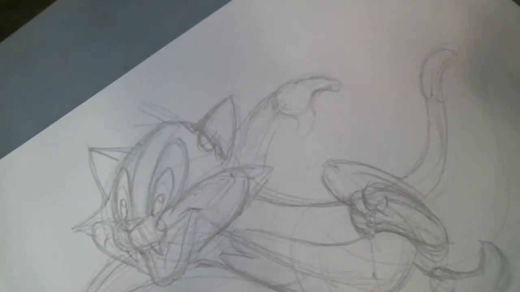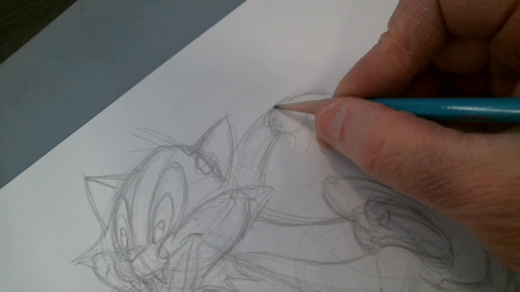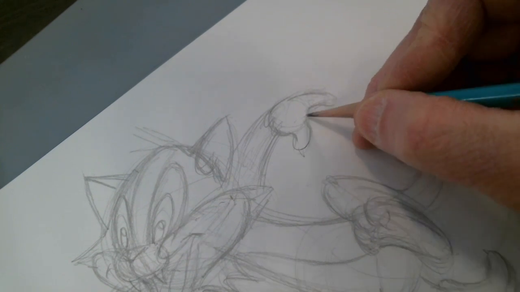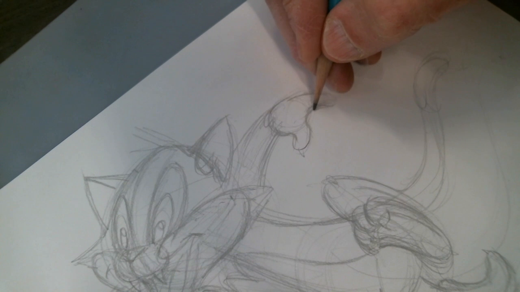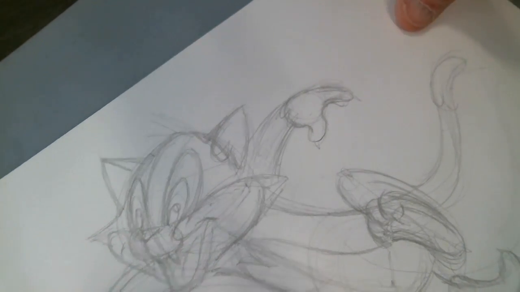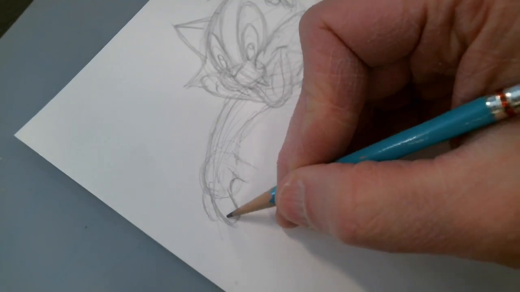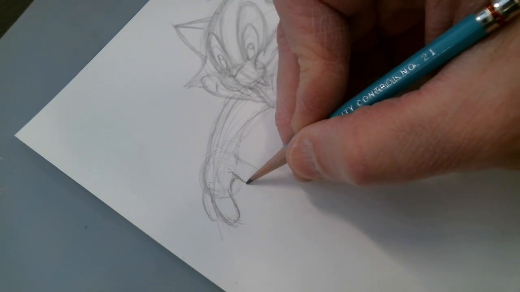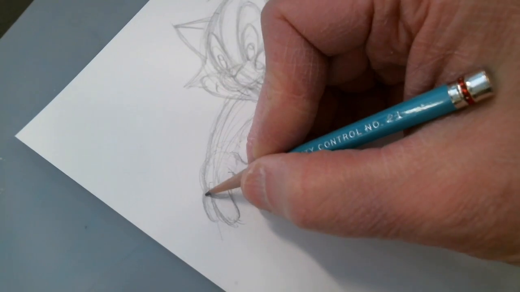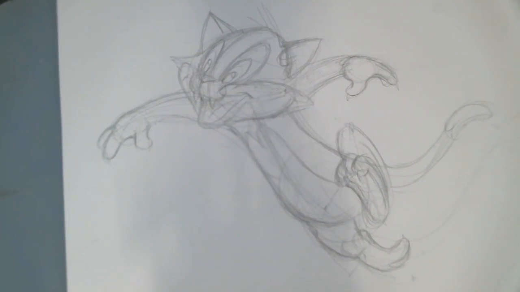For the feet, and then trying to detail up the hand a little bit. So there it is, pencil ready to go for the inking. Kind of add that piece in there.